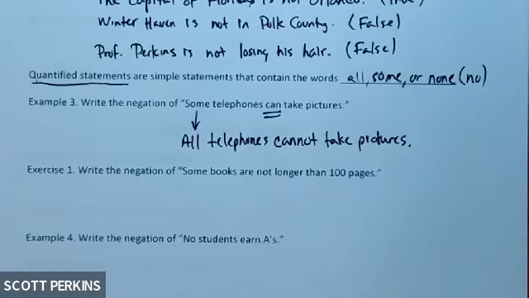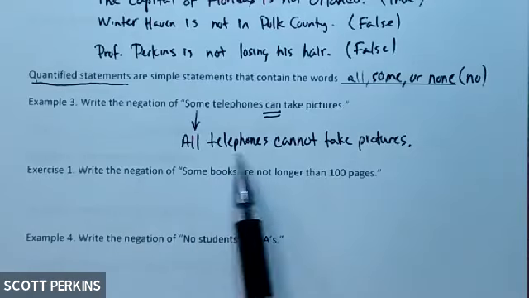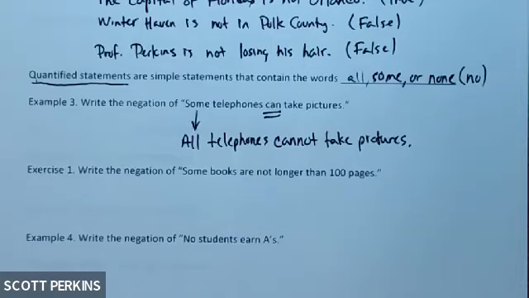And it might be a little easier to see by considering the result. Think about this. If I came up to you and said, all telephones cannot take pictures, I've made this declarative statement. What would you have to show me in order to refute me? Would you have to say all telephones can? What would you have to show me? Just one. I'd have to show you my iPhone, right? This one can. So therefore, it's not true that all telephones cannot take pictures. Okay, so that's the idea of an argument, and that's why we're getting into this.